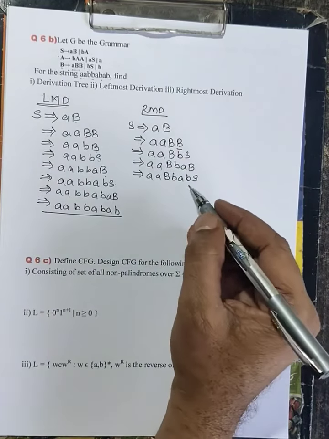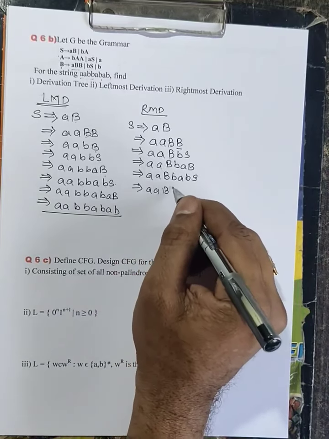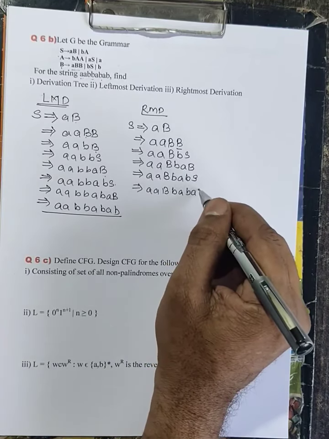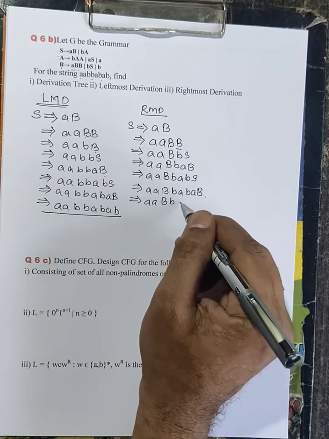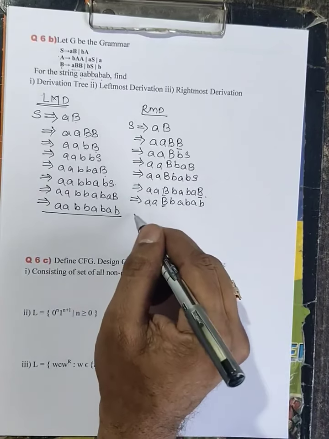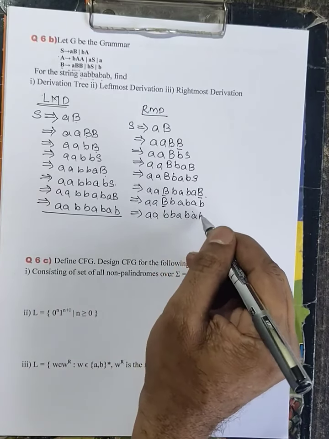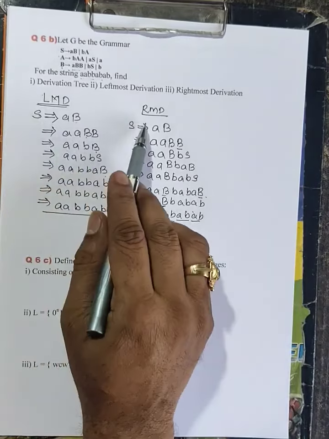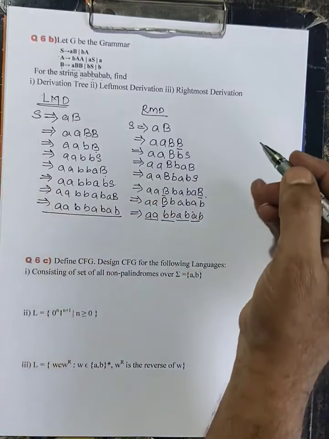Again S replaced with first production. AB. B produces B. This B produces B. Then this B produces B. Two A, 2B, AB, AB. The string is generated. LMD, RMD. Then the tree for this: for LMD and RMD, we will get the same tree.